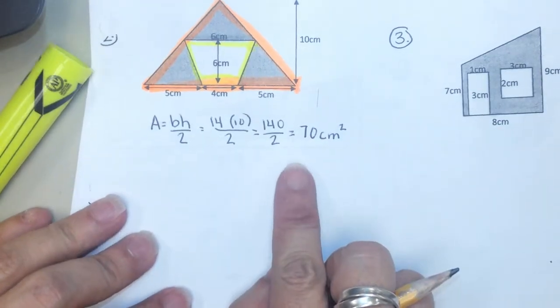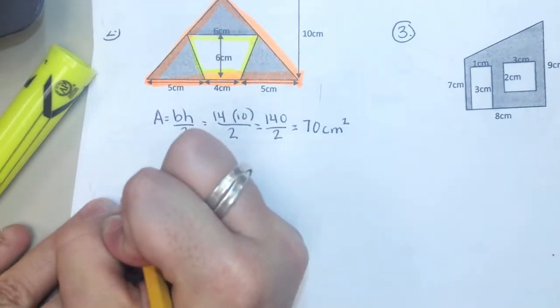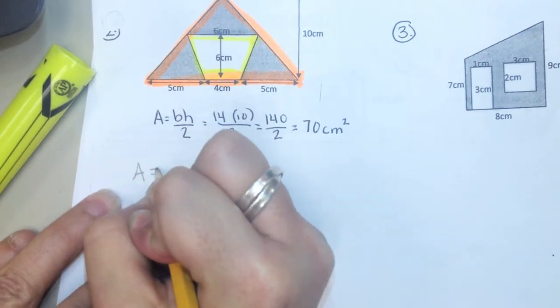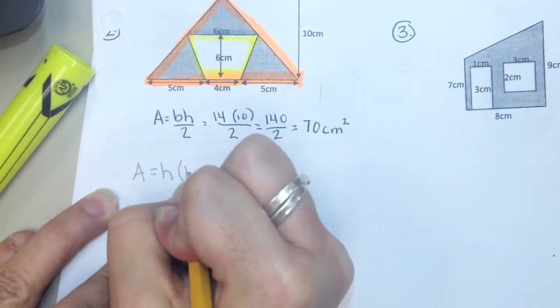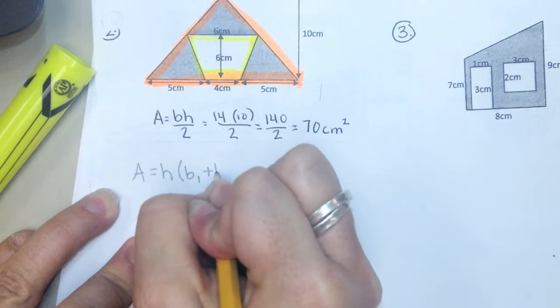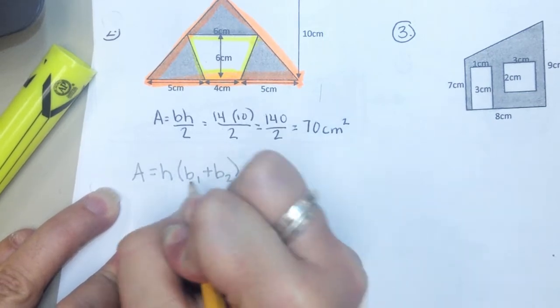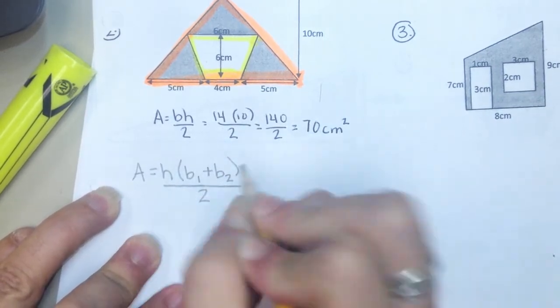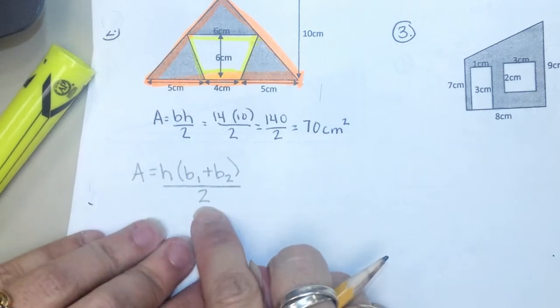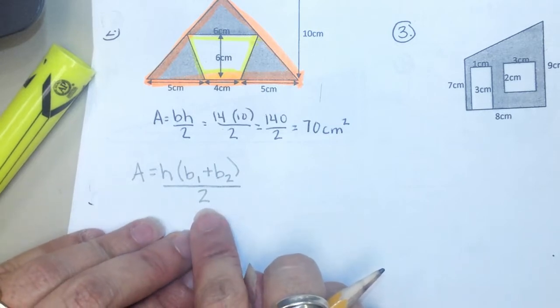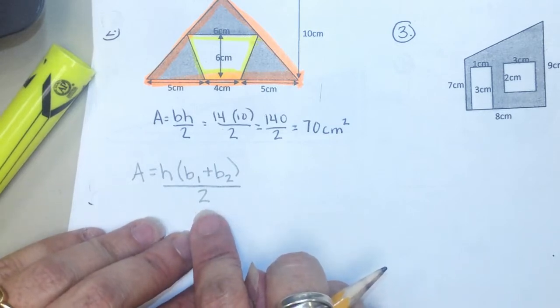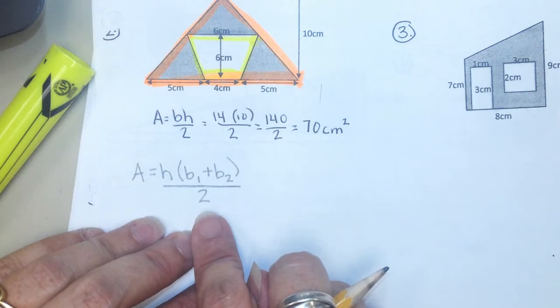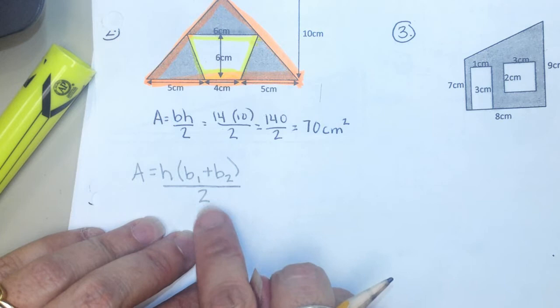Now, we have to remember the formula for a trapezoid: A equals the height times base 1 plus base 2, divided by 2. On Friday's test, 100 points, the formulas will not be on there. You've got to get them memorized.